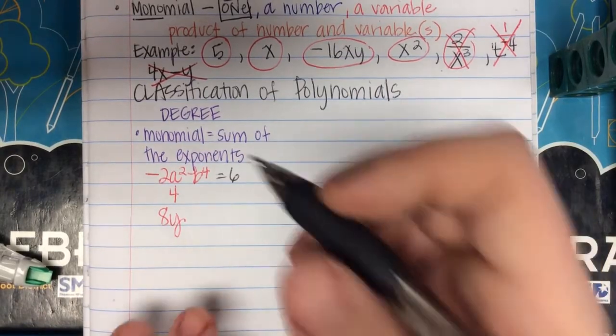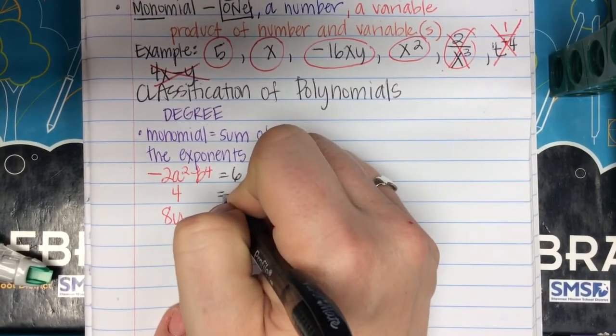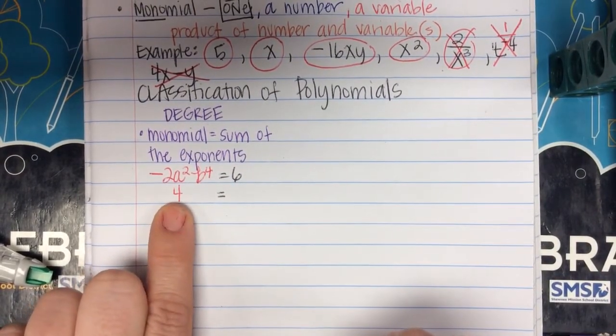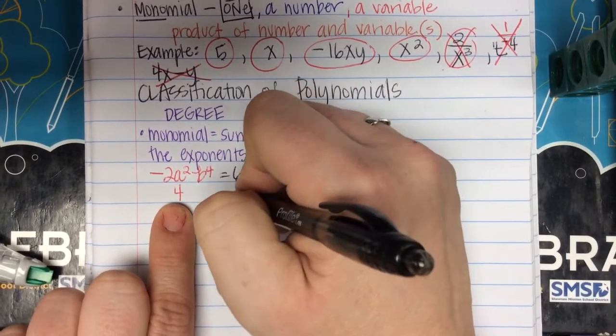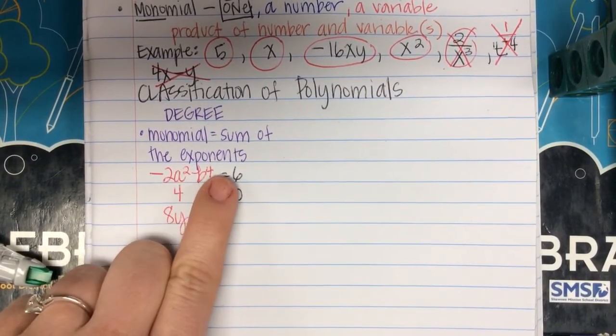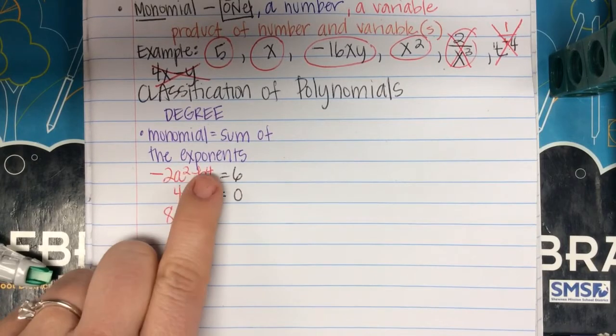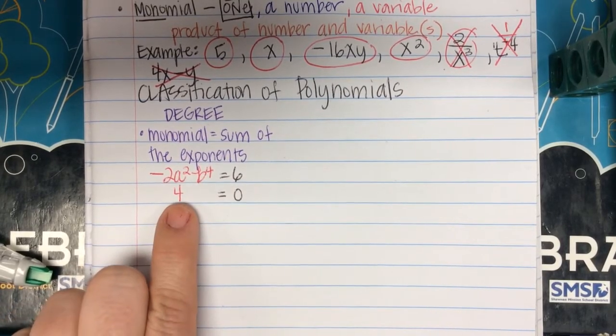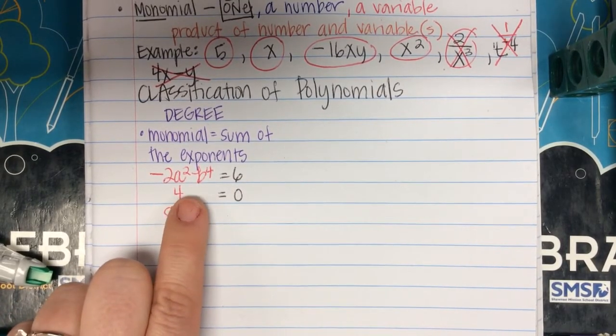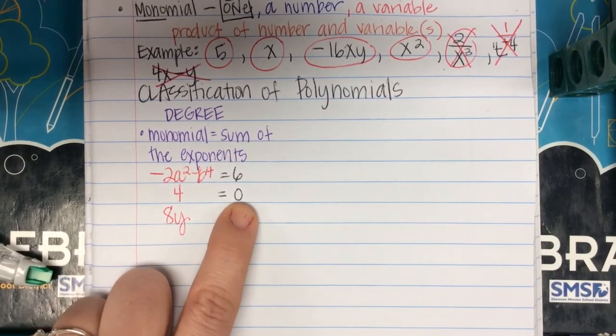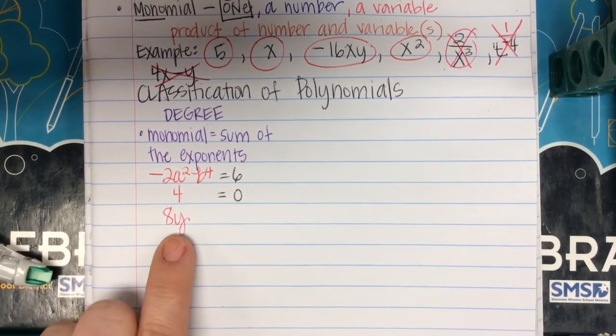If we look at this, this is a special rule. A constant has a degree of 0. We only count our exponents with our variable. So here there's no exponent or there's no variable, so a constant has a degree of 0. Down here, Sam, what would it be?